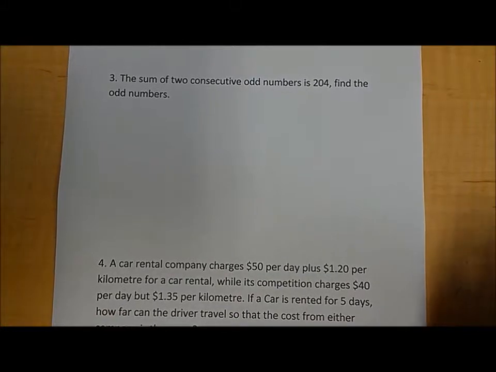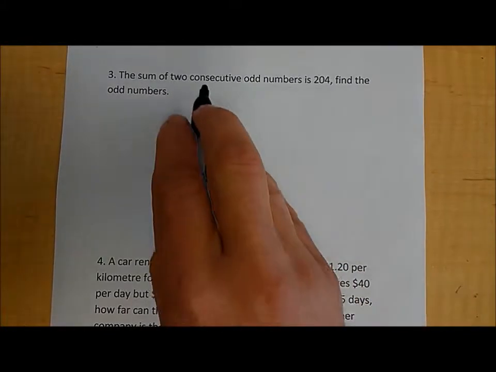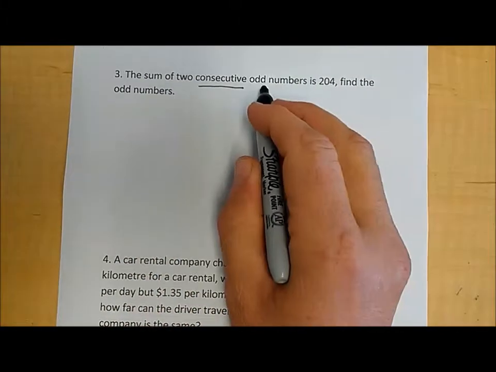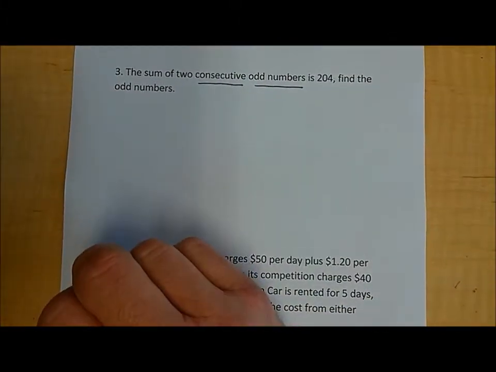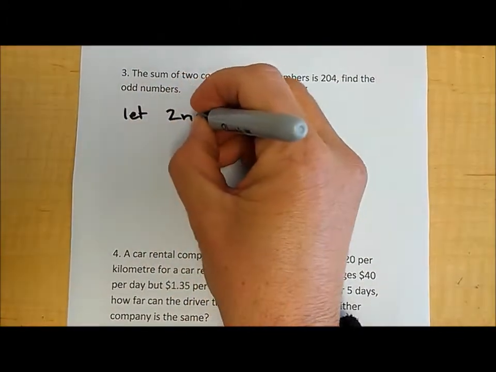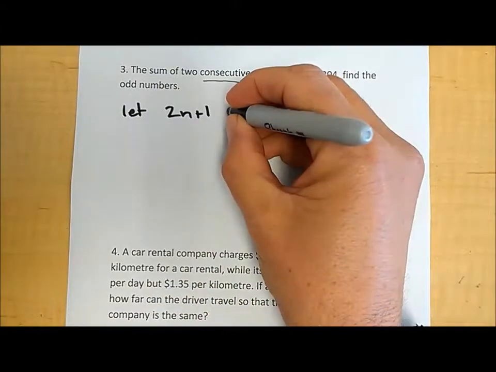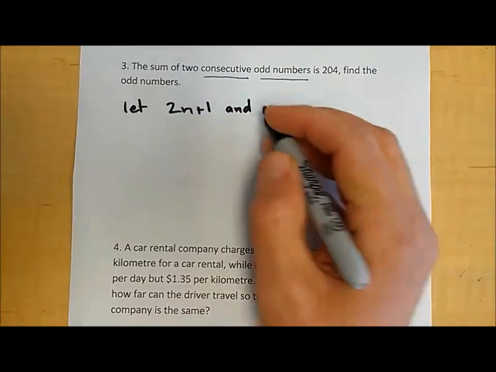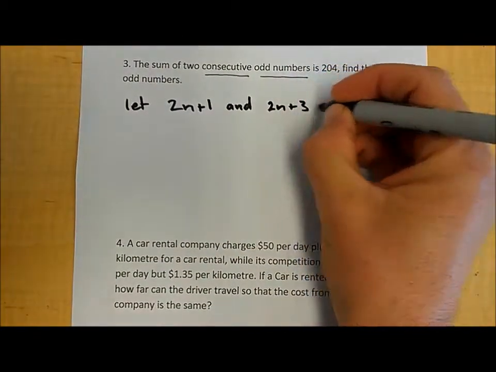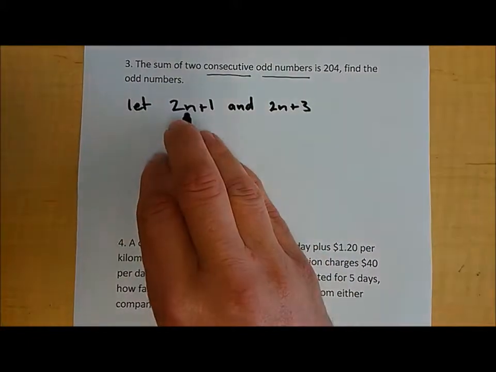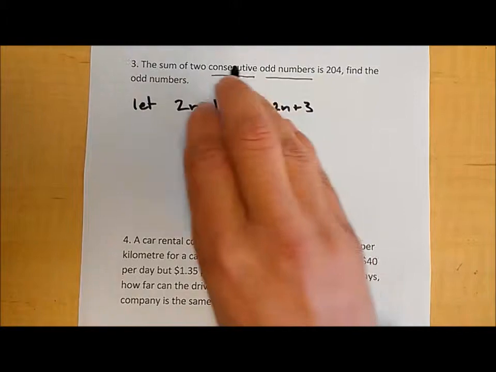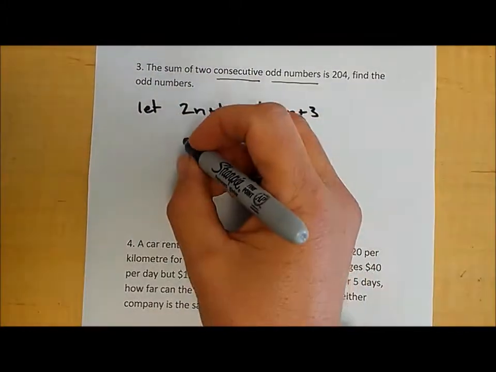Alright, continuing on then. Example 3, sum of two consecutive odd numbers. So there's a word consecutive, meaning following each other. Odd numbers. So if we talk about odd numbers, we know that our odd numbers are going to be in the form 2n plus 1. And the consecutive one is going to be the one that follows it by another 2. So it's going to be 2n plus 3. So if this is one odd number, the next odd number is 2 larger than it, 2n plus 3. The sum of two consecutive odd numbers is 204.